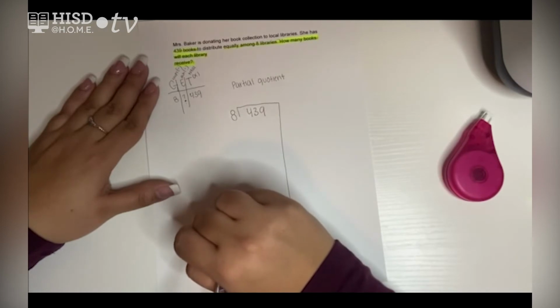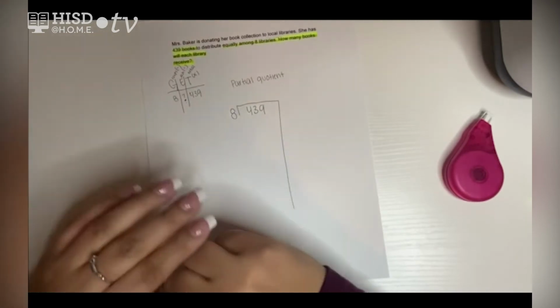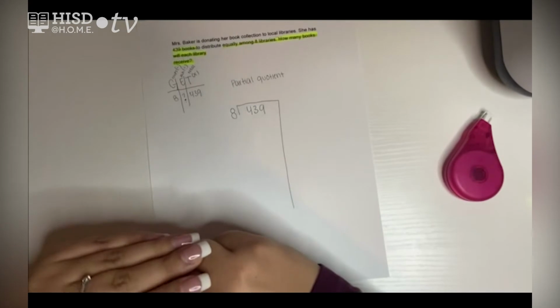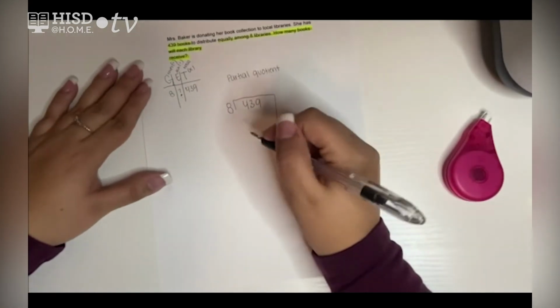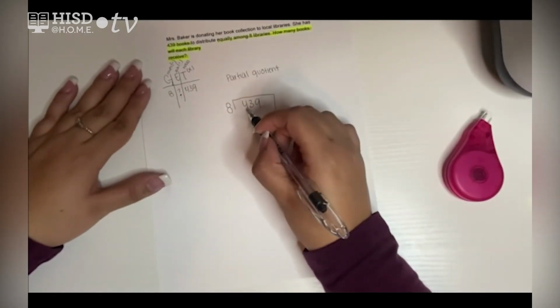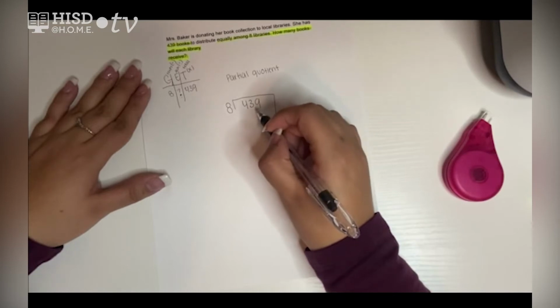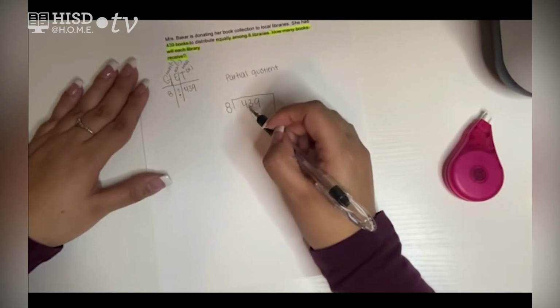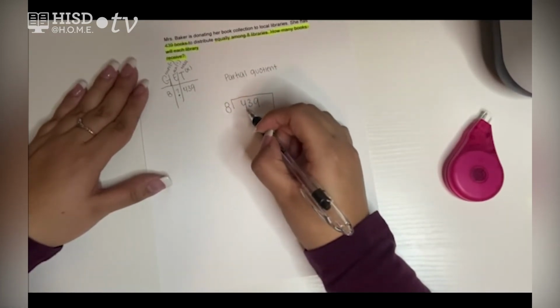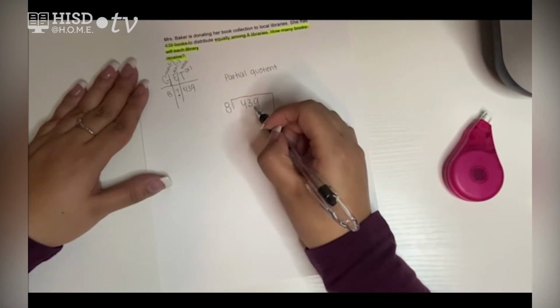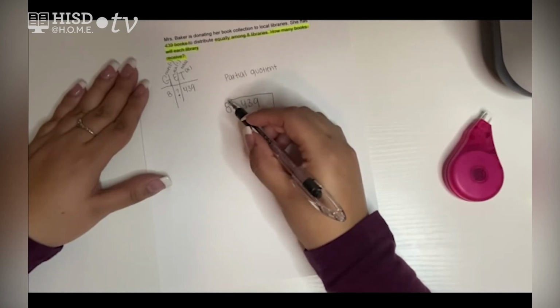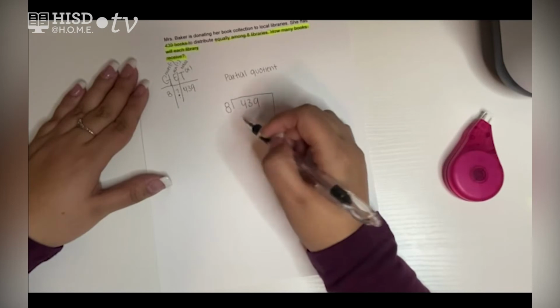So, like I said, we're going to do the partial quotient model, and here's how it works. We are going to look at the biggest value we can take away from 439, and when I say take away, I mean subtract. So what is the biggest value that we can subtract from 439 that is a multiple or a product of 8?